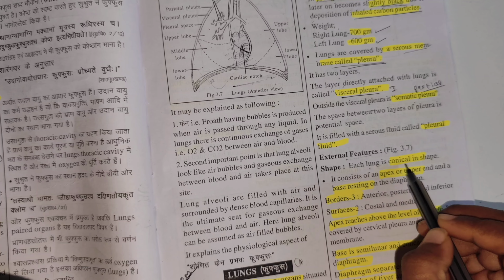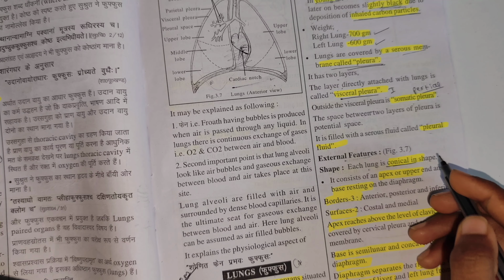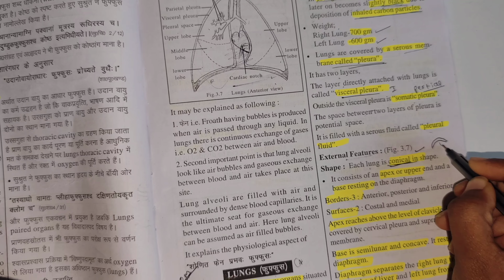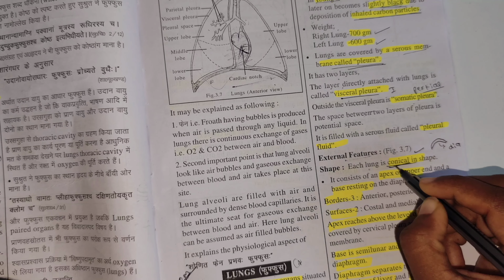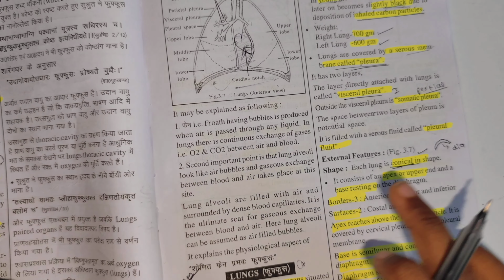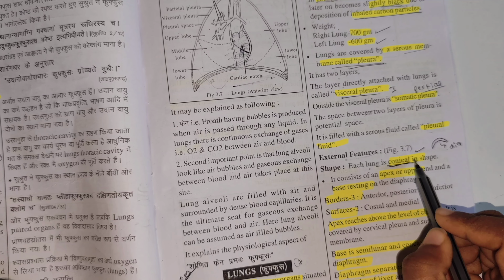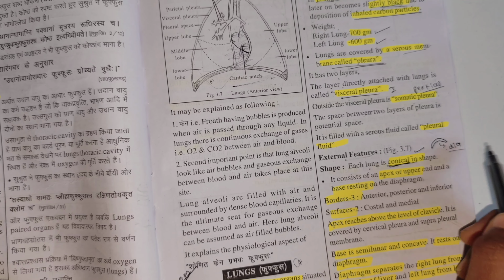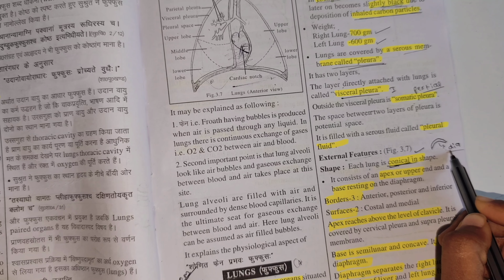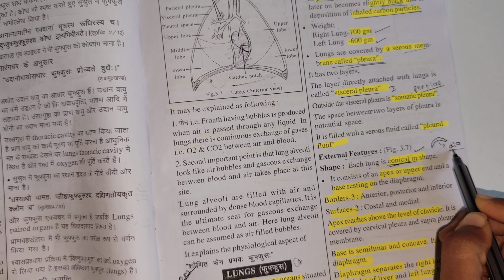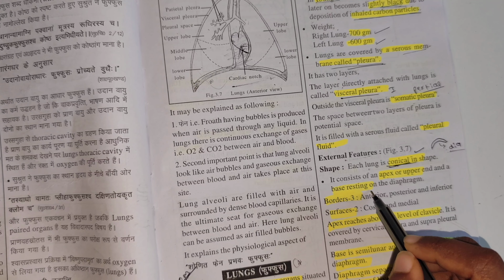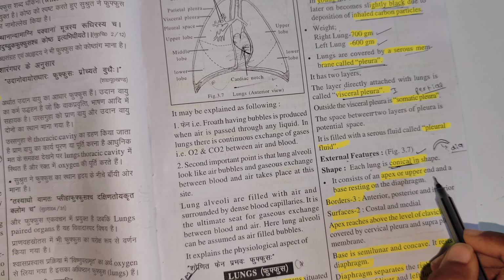Next, external features. Each lung is conical in shape. Do not confuse: it is a conical shape. Dome shape is the diaphragm. Conical shape is the lung. Many students get confused and, when asked what is the shape of the lung, they say the diaphragm. No, the lung is conical; the diaphragm is dome shaped. It consists of the apex at the upper end and the base resting on the diaphragm.